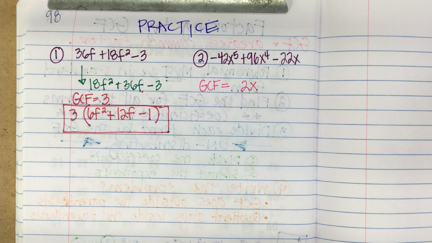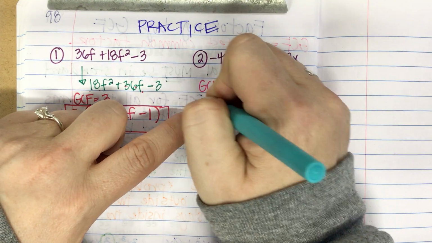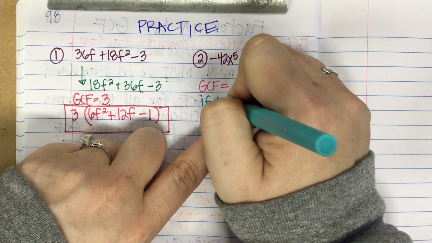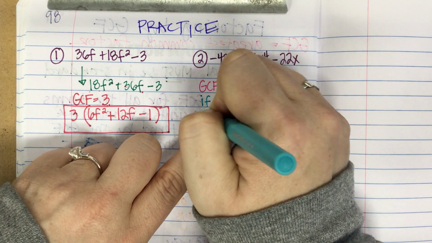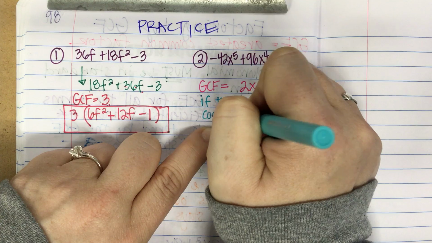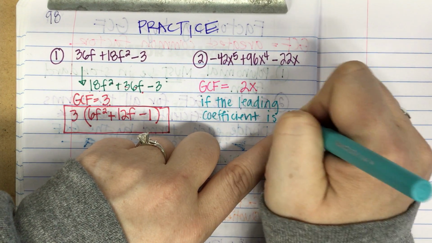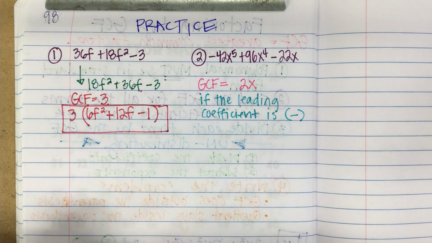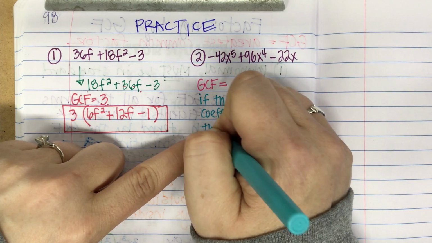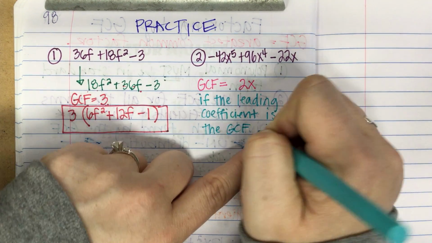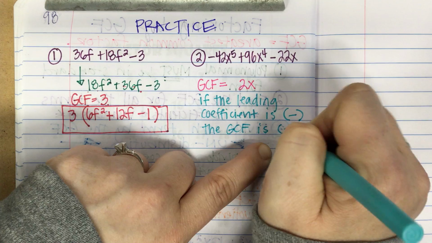Now I'm going to throw a whole curveball. If the leading coefficient is negative, doesn't matter about anything else, the GCF is negative.